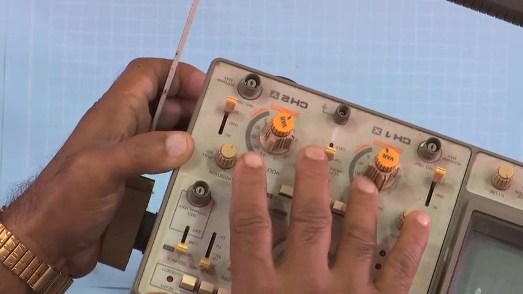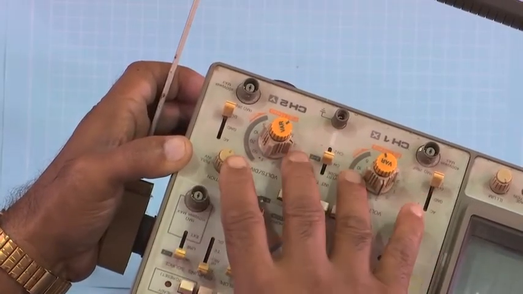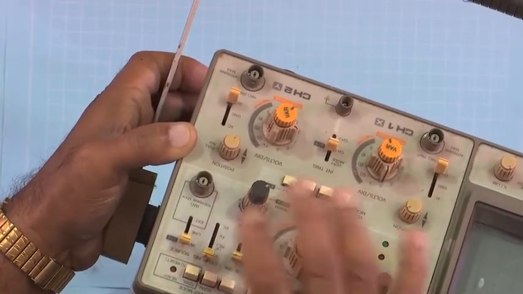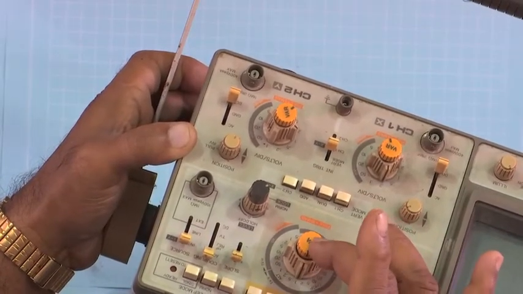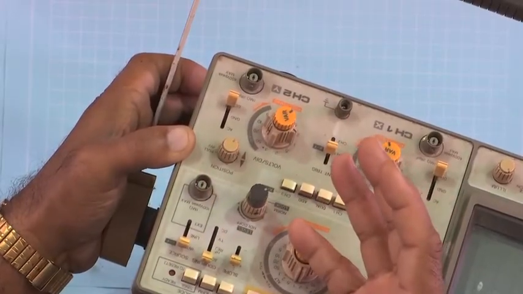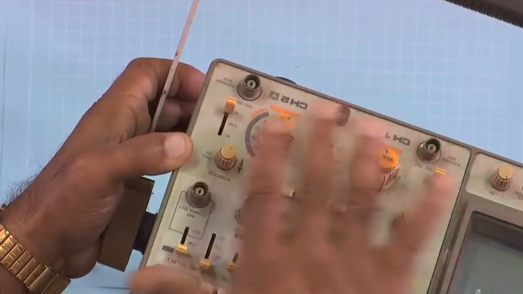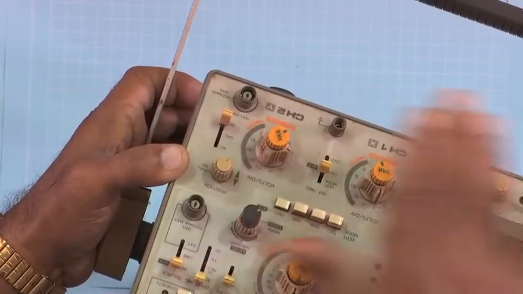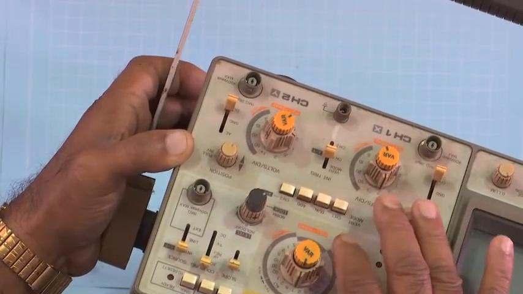Or if you want to compare, multiply or superimpose these 2 signals, like Lissajous figures, we can study Lissajous figures using the oscilloscope. If you want to study 2 waveforms and their superposition, then you can give signals in channel 1 and channel 2. So 2 channels are here, and whether you can see or not, I will show in the picture.